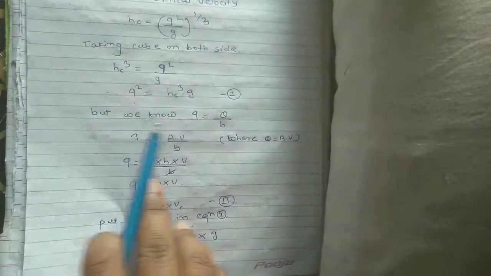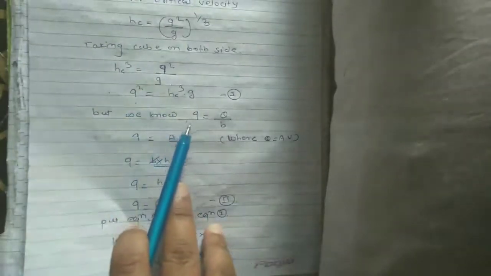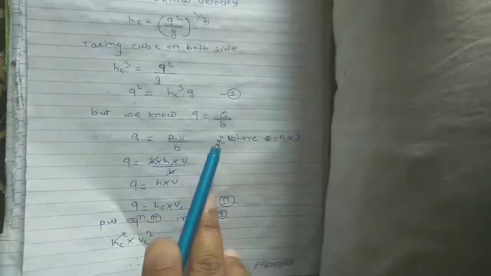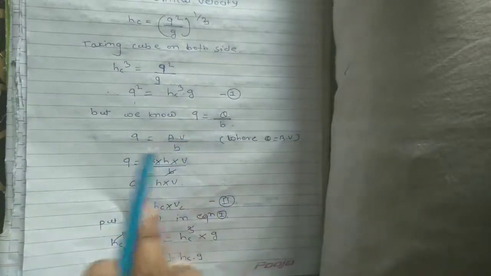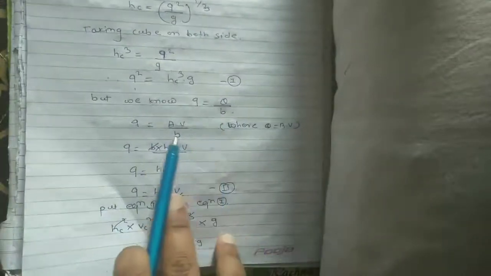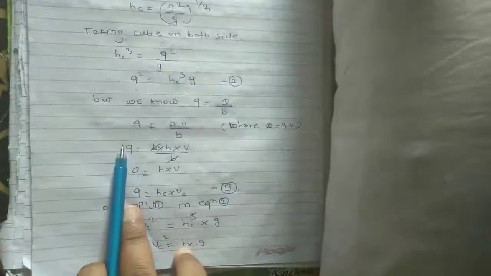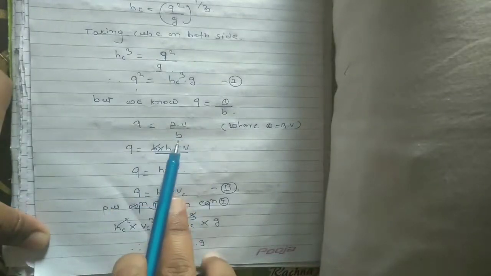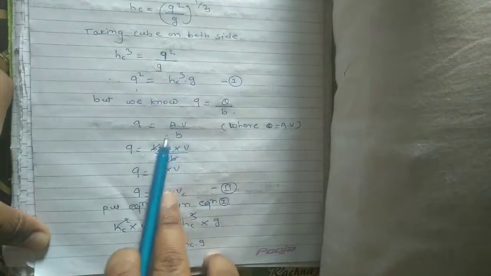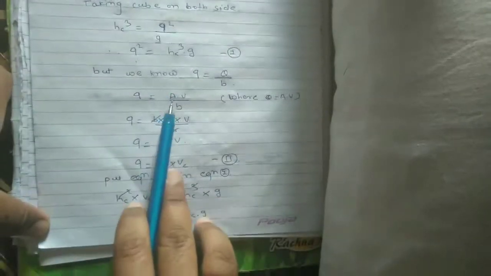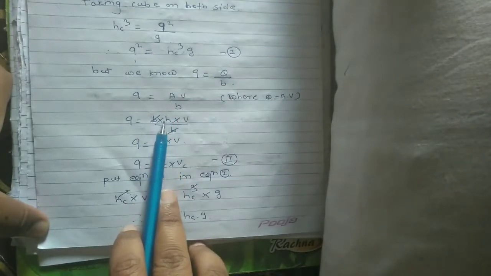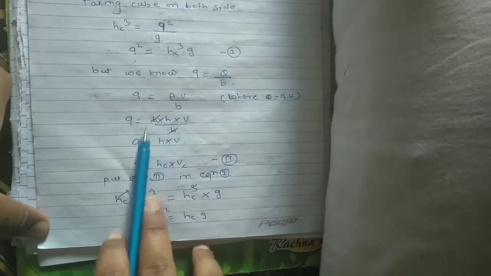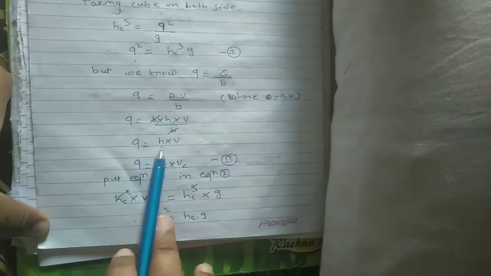So this is equation number 1. But we know that small q is nothing but the specific discharge, that is capital Q by small b, the discharge per unit width of the channel. So small q is equal to capital Q by b. As we know, discharge is a into v, where area of flow of the channel is b into h. So q is b into h into v divided by b. So this b will cancel. So the remaining term is q equal to h into v.